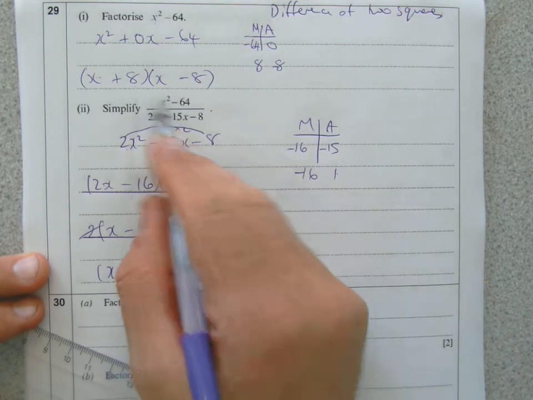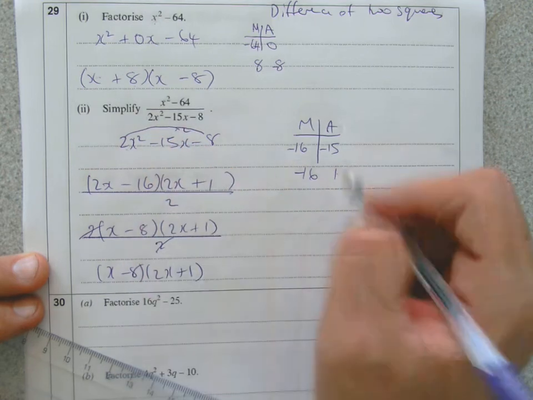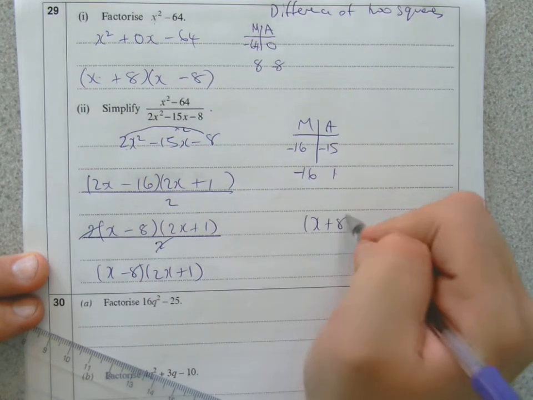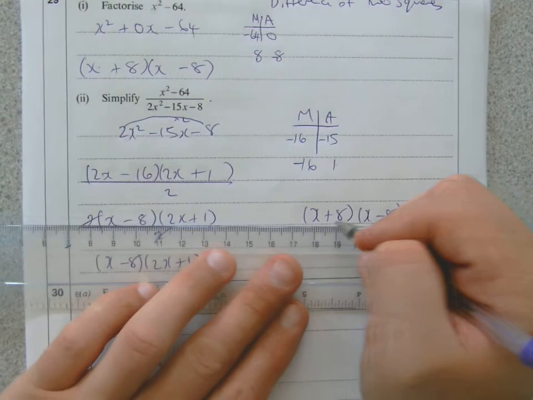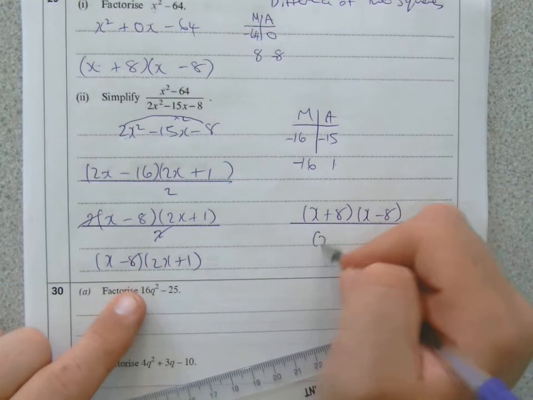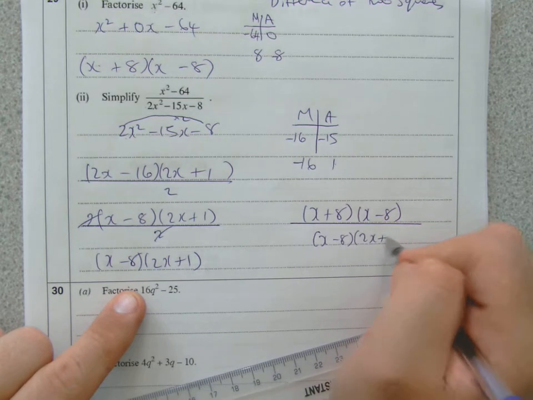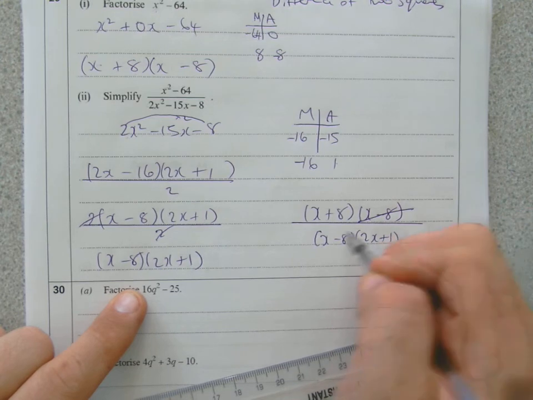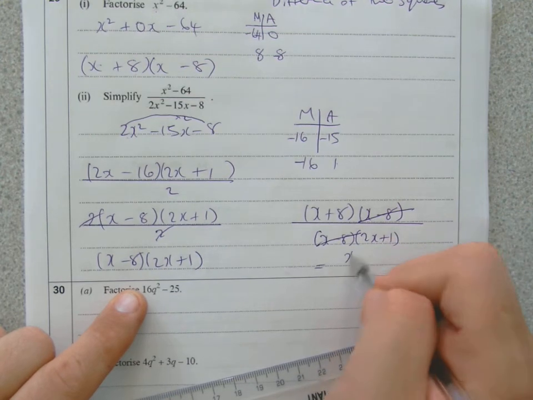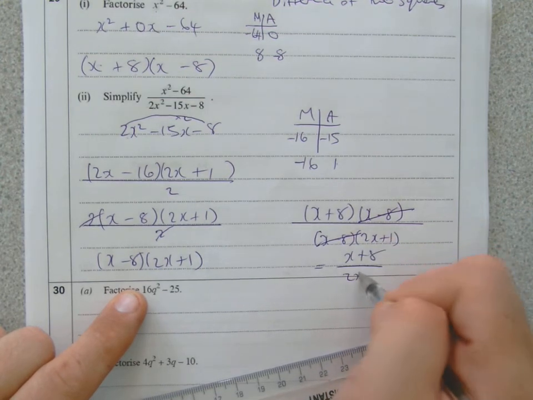Now what I want you to do now is go back to this original version here, and because it says simplify, now the top we can write as this, can't we? The top is x plus 8, x minus 8. The bottom then, we've put in brackets, is x minus 8, 2x plus 1. And what I want you to notice is, they're the same, so they can cancel. So you end up having x plus 8 over 2x plus 1.